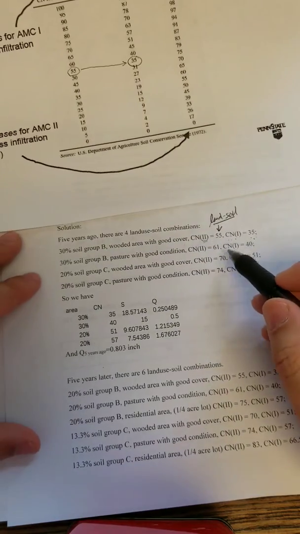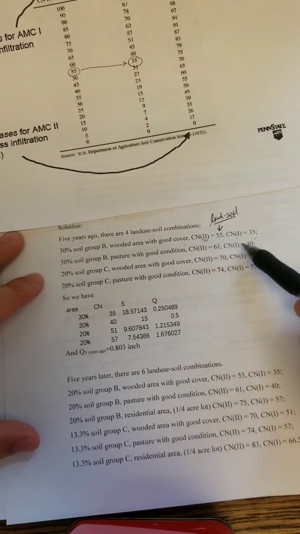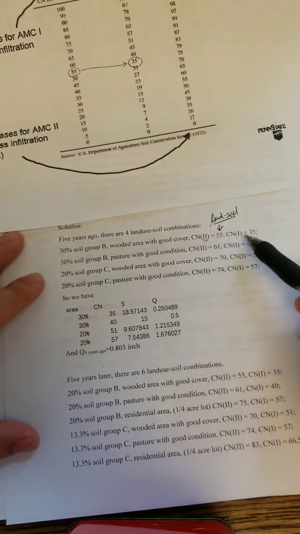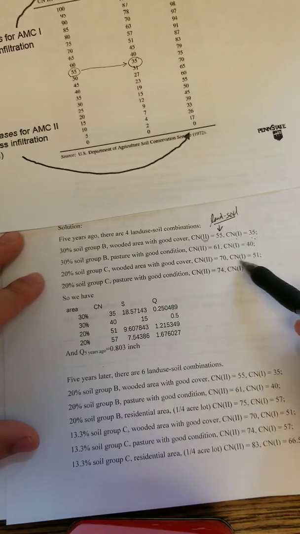Similarly, you find the curve number of type 1 for all of these different combinations, and the key is we should not just average these curve numbers.